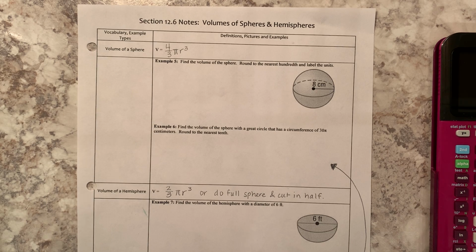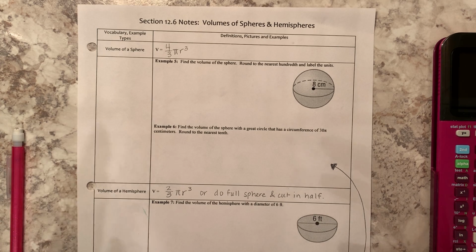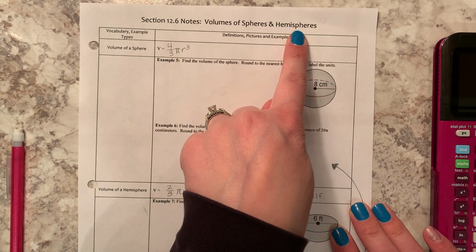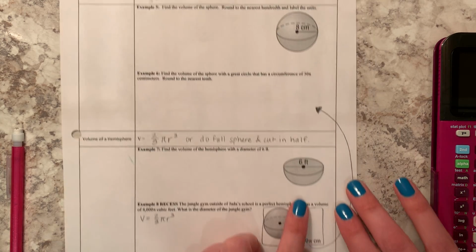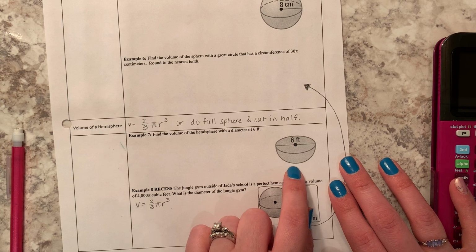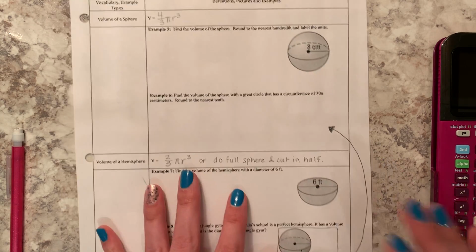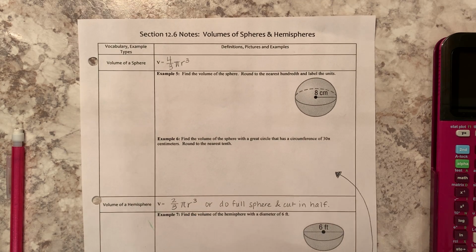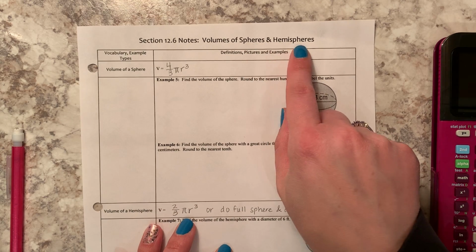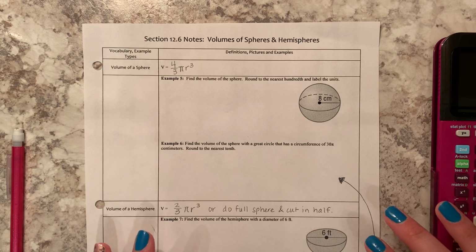What you hopefully know already is that a sphere is like a ball, okay? It's a three-dimensional circle, if you will. So thinking about a basketball or a soccer ball, that's a sphere. Now a hemisphere would be if I were to chop that in half. A good visual is here in example 7, where you chop off the top half of a basketball, and it's exactly cut in half. So a sphere is a full ball and a hemisphere is a half of a ball.